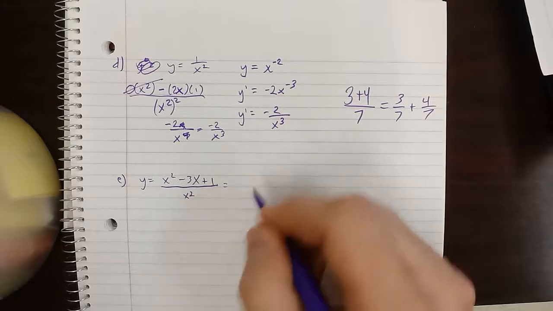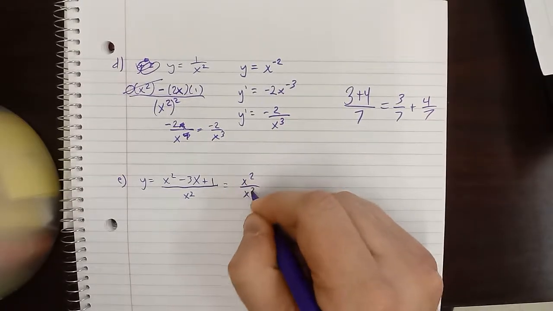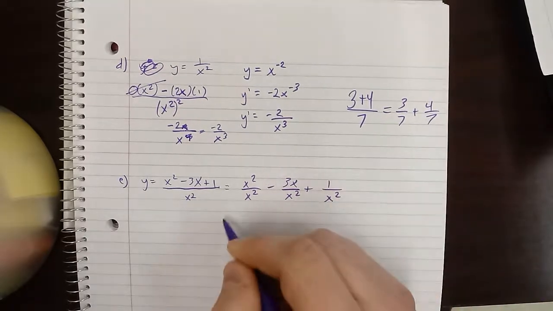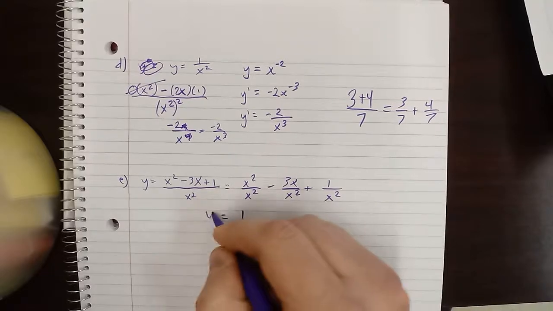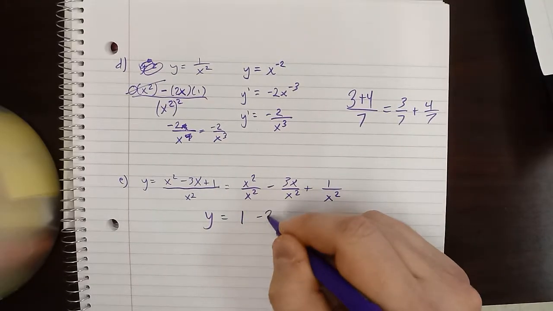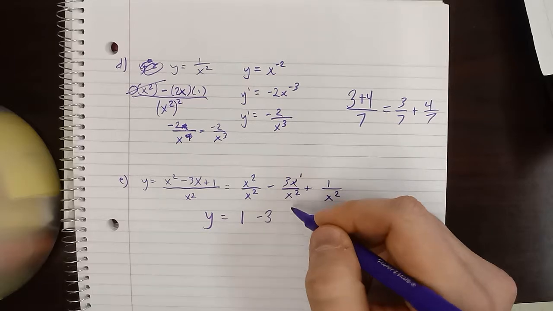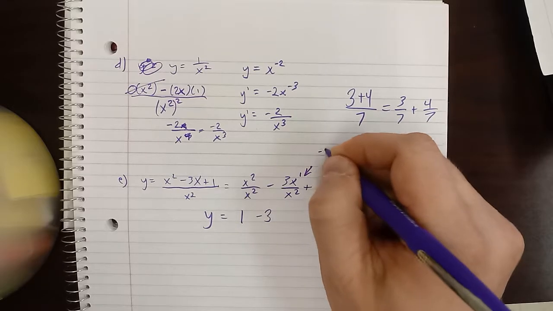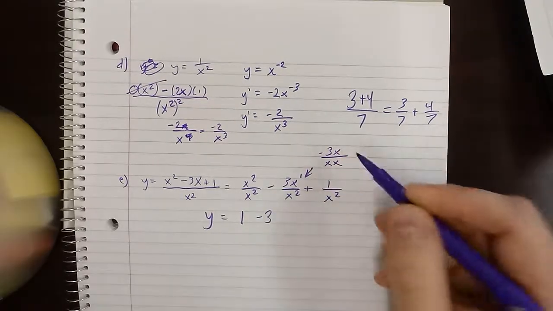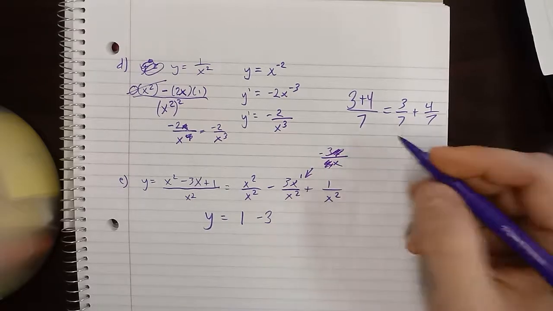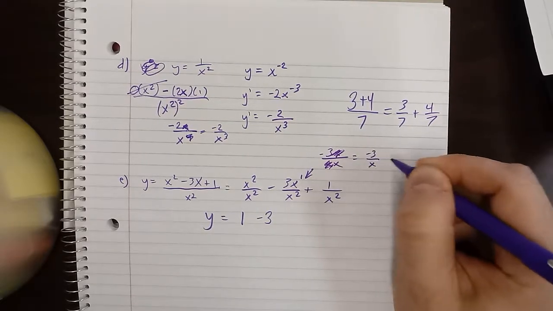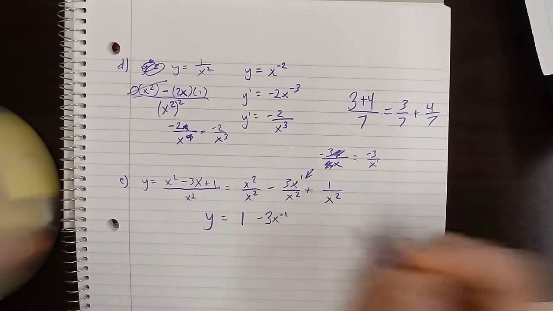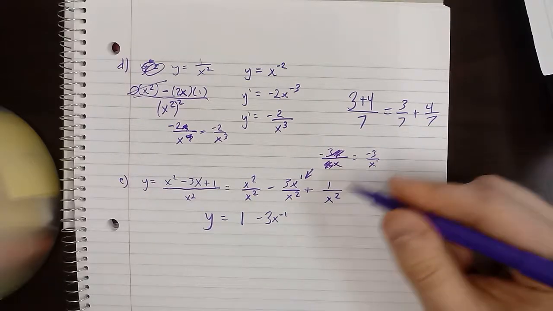But here, I could just rewrite this as x squared over x squared minus 3x over x squared plus 1 over x squared. And then, okay, well, that's 1. This is still just y. I'm not doing y prime yet. This is -3. I got x to the 1, x to the 2 on the bottom. That's 3. Just in case you're not sure what's happening here, that's -3x over x times x, so we can cancel an x, and that's negative 3 over x, and that's an x to the -1, so I can flip that up to the top as a negative.